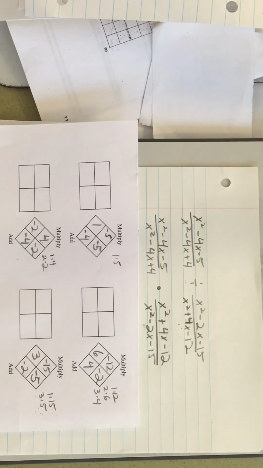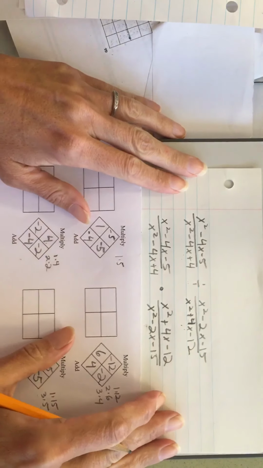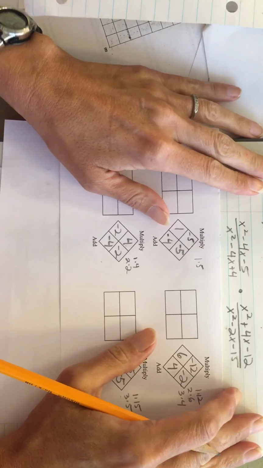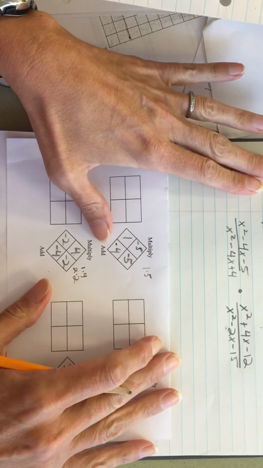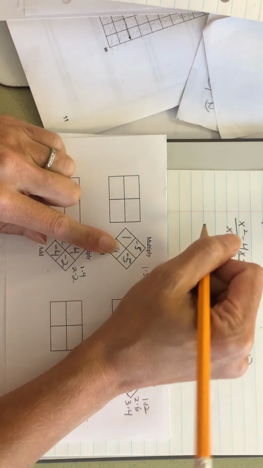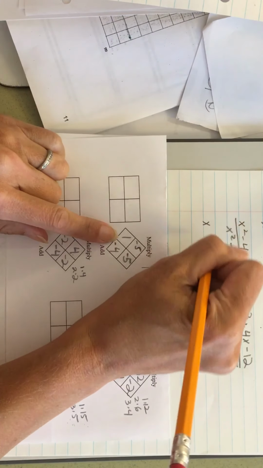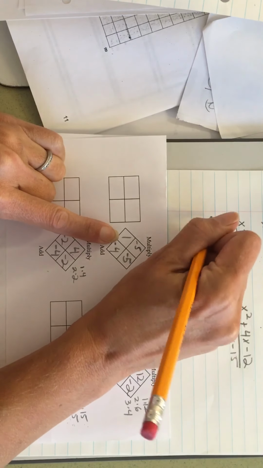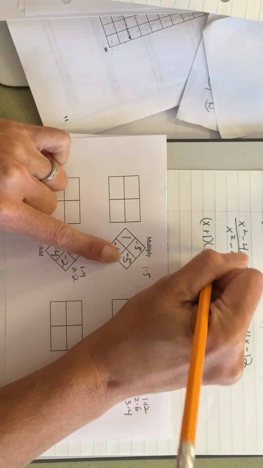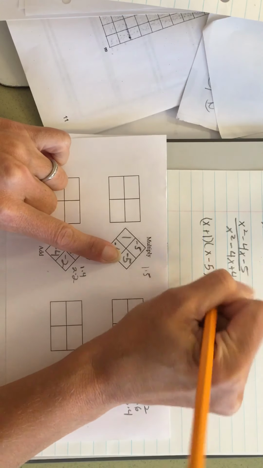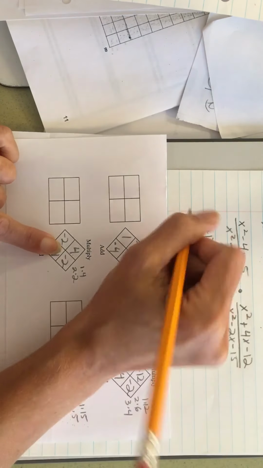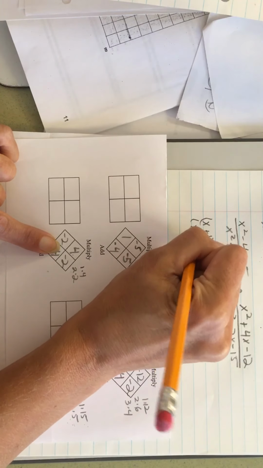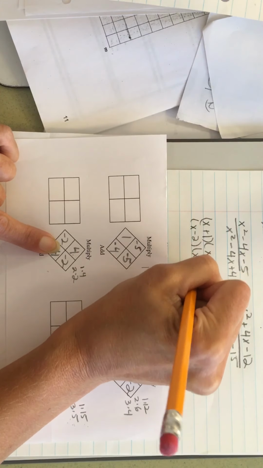Now I just need to write the actual factored form up here on my paper. So I'm going to slide the paper up a little so that I have room to write and have you see it. So for the first fraction, our numerator is going to be x plus 1 because of the positive 1 there, and x minus 5 from that negative 5. For this one, x minus 2 and x minus 2.